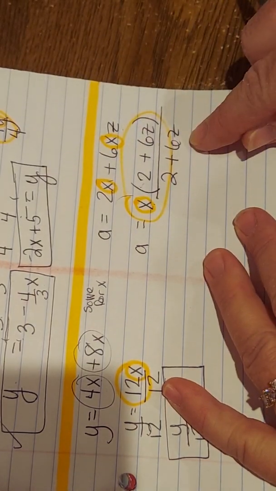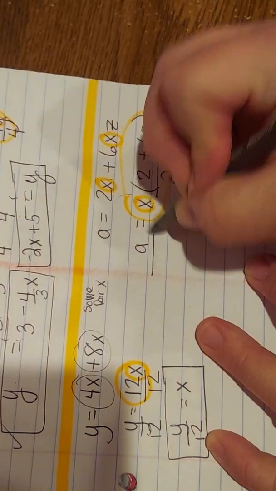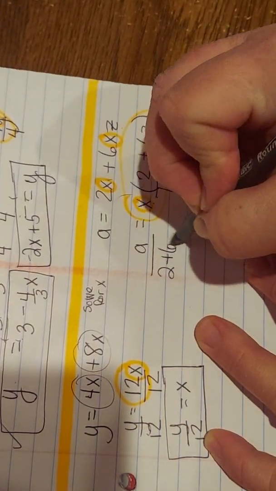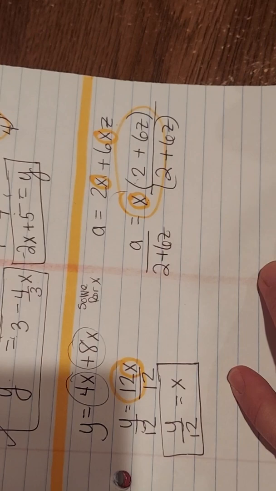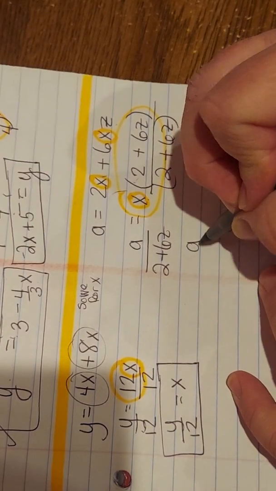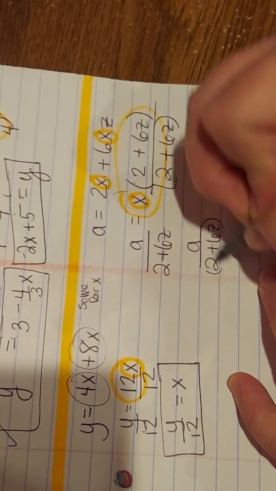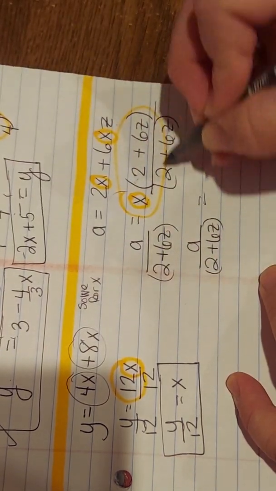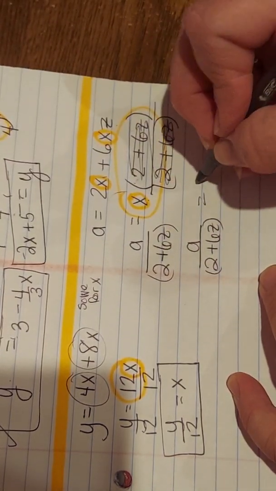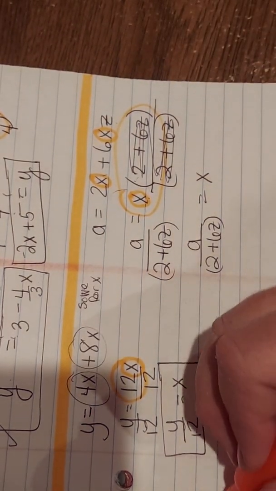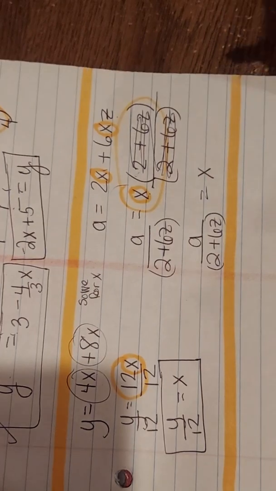And what I do to one side, I do to the other. So I'm left with A over 2 plus 6z. If you want to put it in parentheses, you can. Equals, and these two cancel out, and I'm just left with my x. Pretty slick, huh?